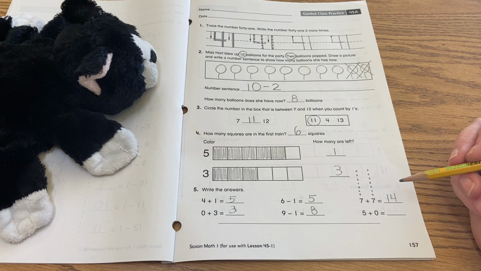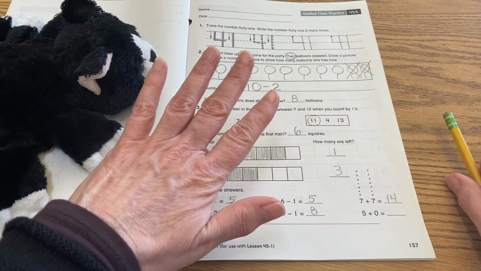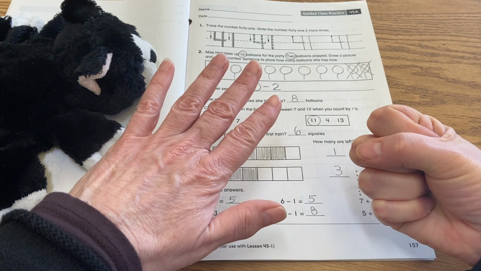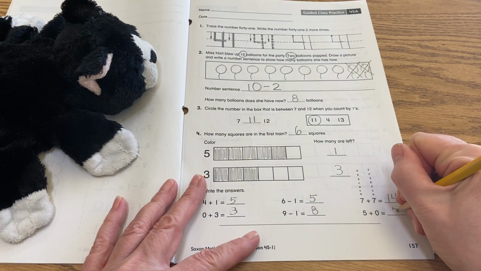Okay. All right, then one more, 5 plus 0. So if we have 5 and then we have 0, we still have 1, 2, 3, 4, 5. Okay, so we can write our 5 right there.